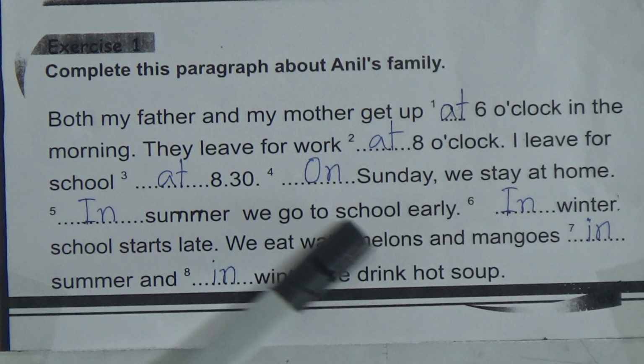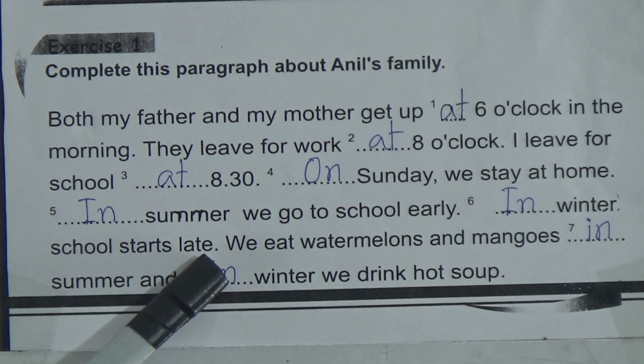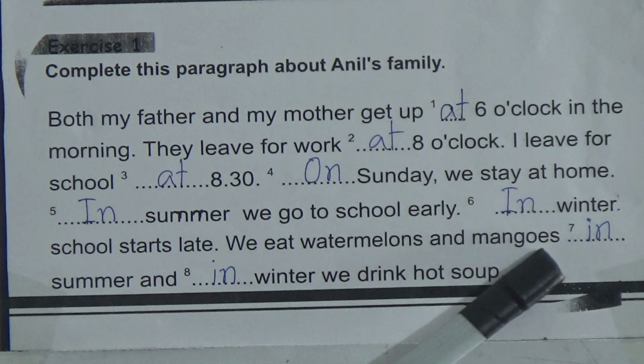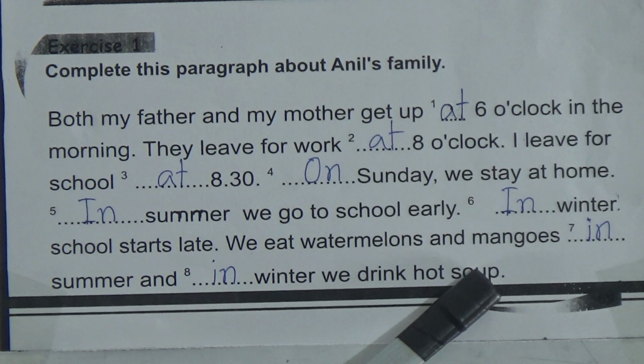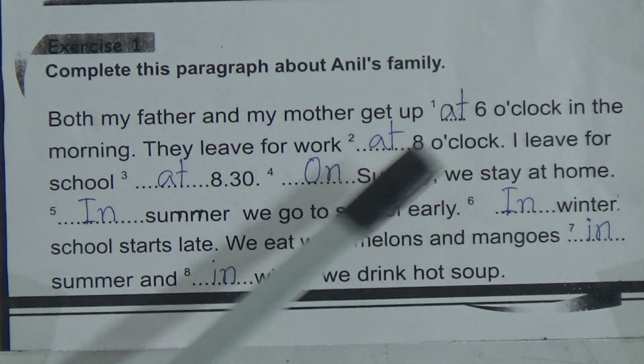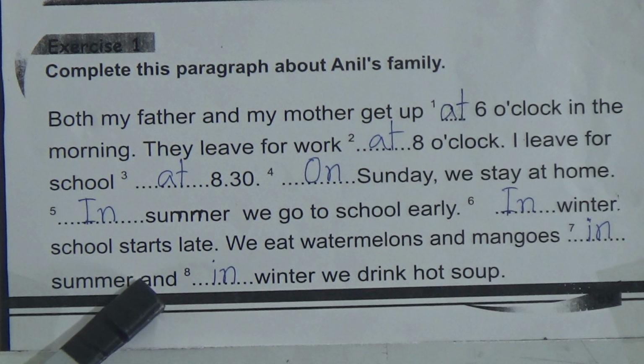So in summer we go to school early. Now in winter school starts late. We eat watermelons and mangoes in summer, and in winter we drink hot soup. So there are 8 blanks. We have to fill up all the blanks.